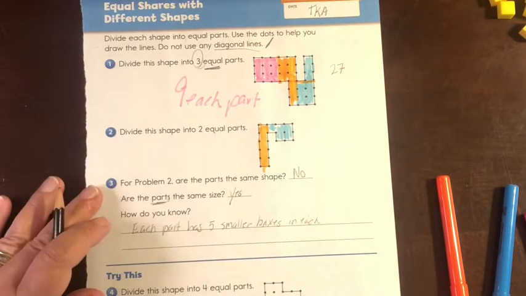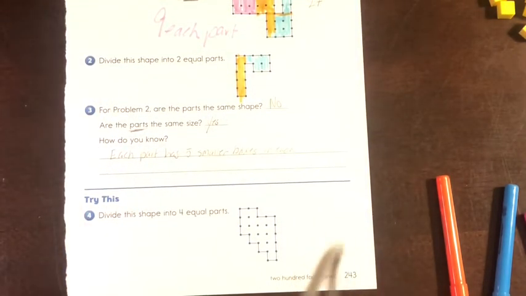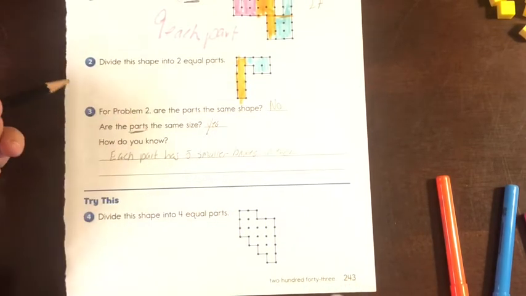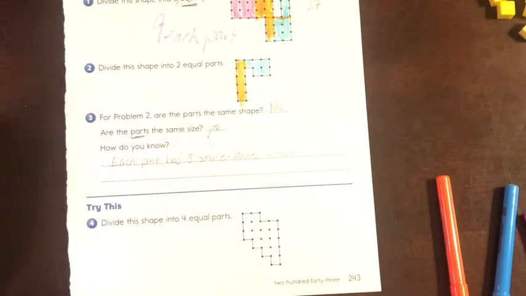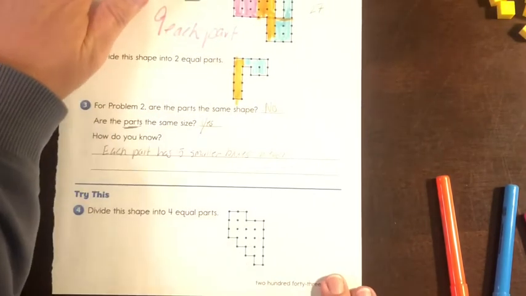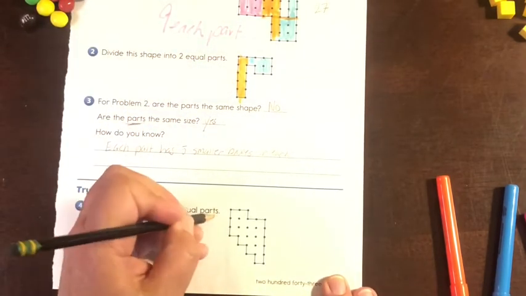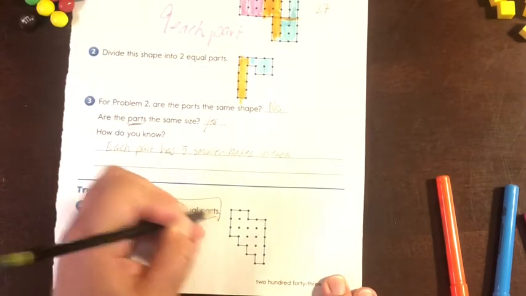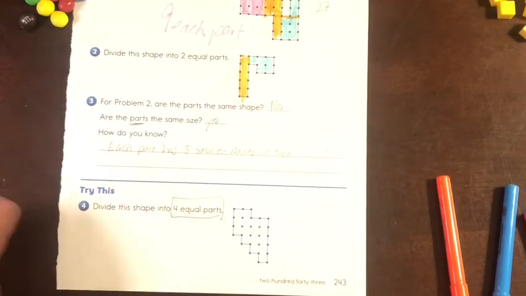Try this. I'm going to let you try it before we answer it, but we'll check it together. Okay. So let's read it. Divide this shape into 4 equal parts. What are we going to do first? Good job. You're going to count how many boxes you have. Then you're going to count your counters, and then you're going to divide it into 4 equal parts. So that means how many groups. Good job. All right, so pause the video and do that, and we'll come back and check it.